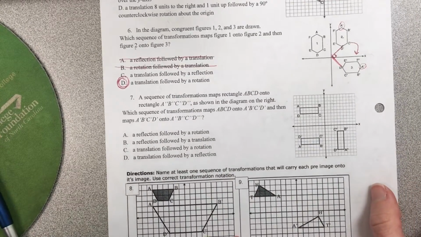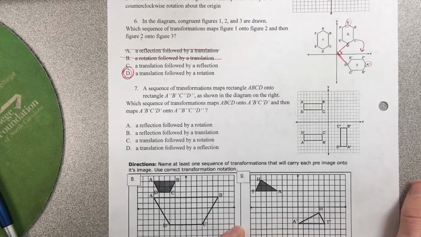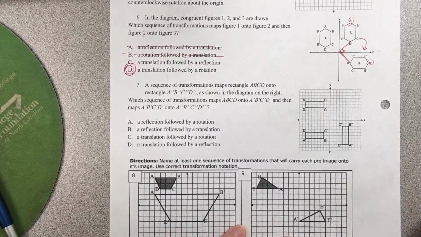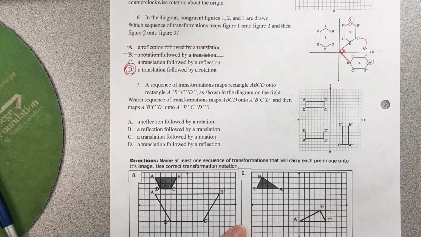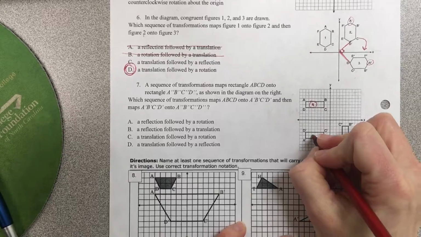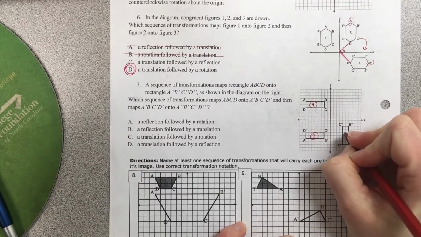Number 7, a sequence of transformations maps rectangle ABCD onto rectangle A double prime, B double prime, C double prime, D double prime as shown in the diagram on the right. Which sequence of transformations maps ABCD onto A prime, B prime, C prime, D prime, and then maps A prime, B prime, C prime, D prime onto A double prime, B double prime, C double prime, D double prime? All right, so this is our first one. It has no primes. This is our second one. It has 1 prime.